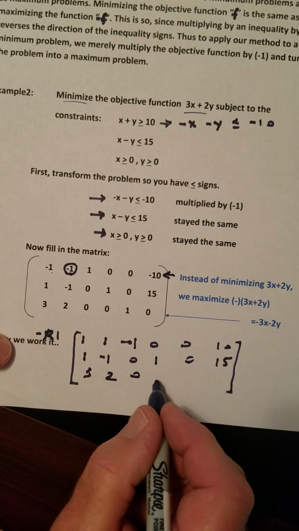So my next step is we want to get some zeros. The top row stays the same because that's where the pivot is. To get a 0 here, I'm simply going to take row 1 plus row 2. 1 plus 1 is 2. 1 plus negative 1 is 0. Negative 1 plus 0 is negative 1. 0 plus 1 is 1. 0 plus 0 is 0. 10 plus 15 is 25.